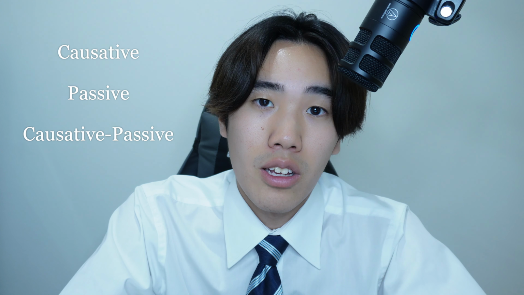This is Kensei Sensei, and in today's lesson, I'm going to be talking about causative verbs, passive verbs, and causative-passive verbs in the Japanese language. Now, at first glance, you may be confused by these three verbs, but in this lesson, I'll be carefully explaining each and every verb so you can understand and use them in your Japanese conversations.